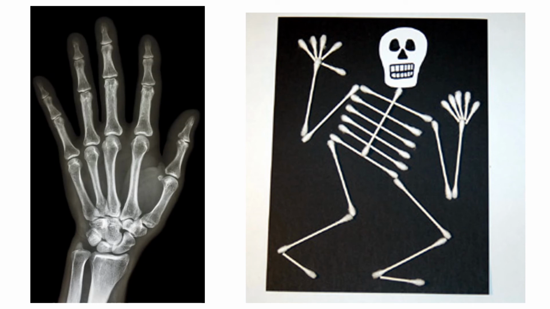Now, if you had great fun doing the x-ray of your hand, now you could try to do a Q-tip skeleton, so a full skeleton with the Q-tips. So it's the same thing on black paper, but you're going to have to look at a picture, maybe your drawing you did earlier, and try and glue these Q-tips down. So you're going to use the brush and put the glue down onto the paper, and then place the Q-tip on top to glue them down.